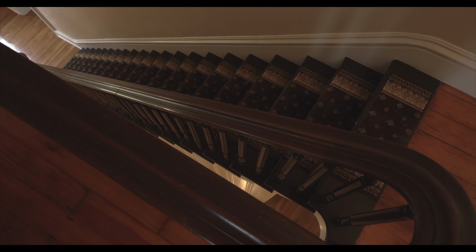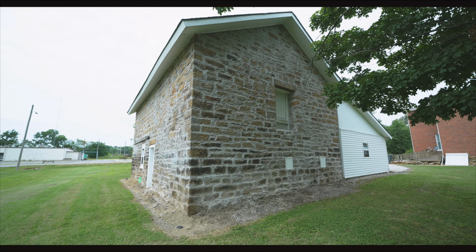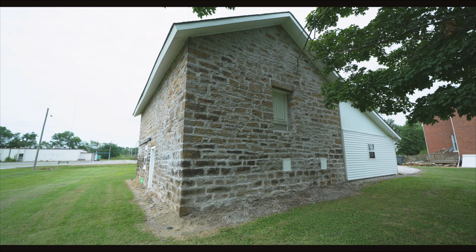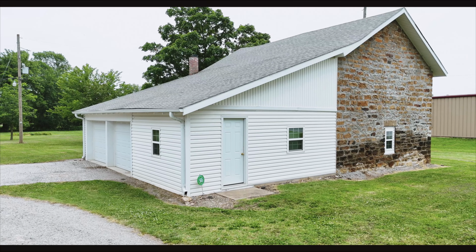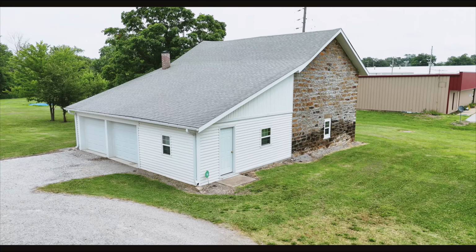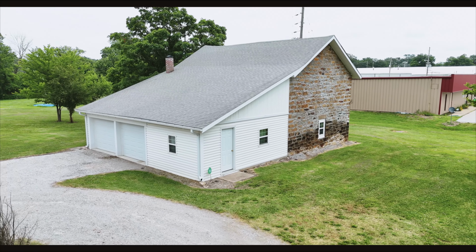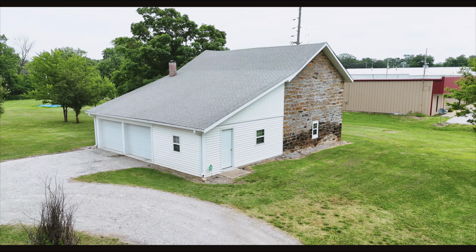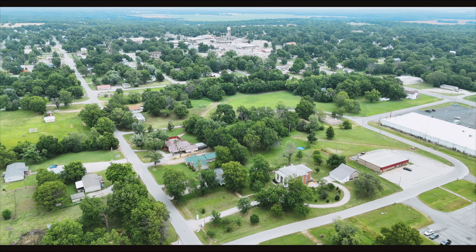A small limestone barn sits southeast of the house. The age and history of the original part of the barn is unknown, but the owners have always been told it was there before the home was built and predated the Kansas statehood. The original structure is a long, narrow 2-story building made of stone.